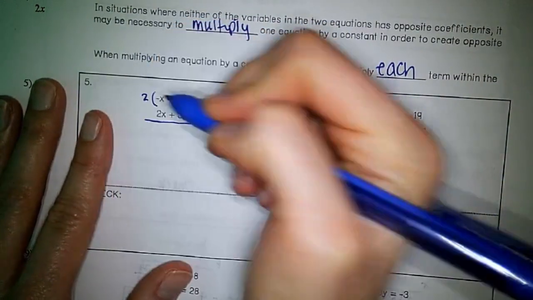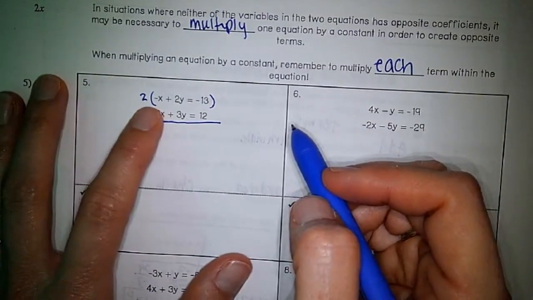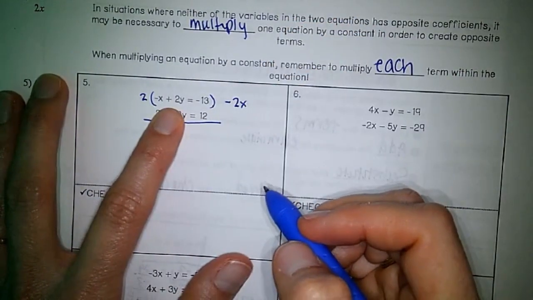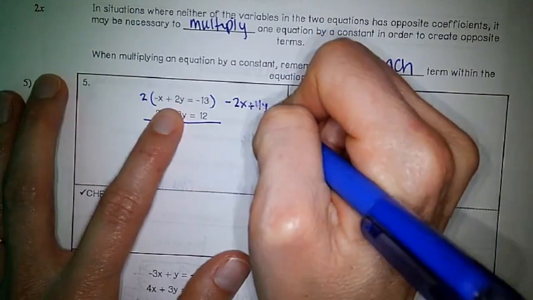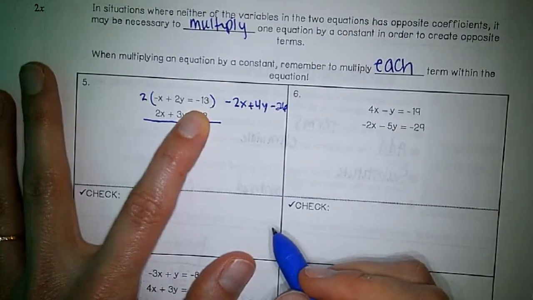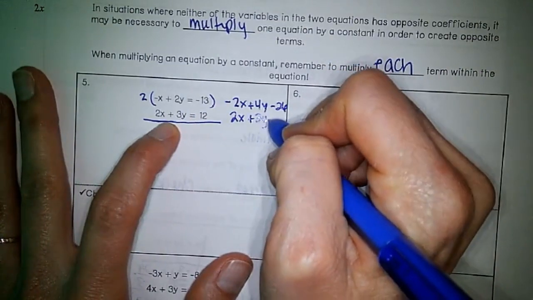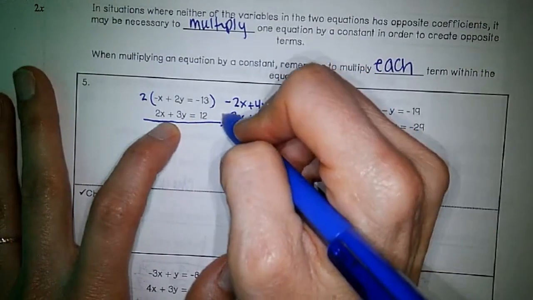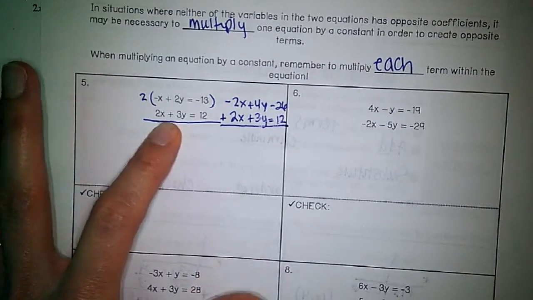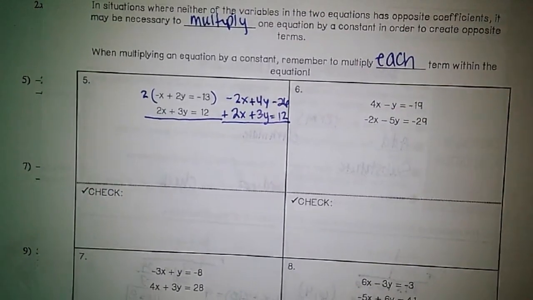I now have, we're going to multiply the whole thing, so 2 times negative x, negative 2x. 2 times 2y, plus 4y. 2 times negative 13, negative 26. Now I'm going to bring the other equation right underneath it. That way I can make sure that I stay organized. And we're going to do the same thing. We're going to add our equations together. So, go ahead and add your equations.